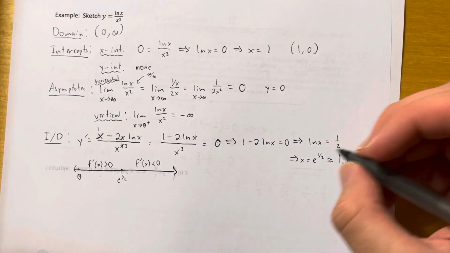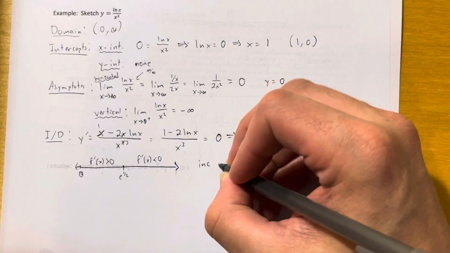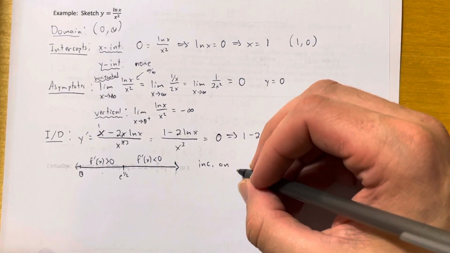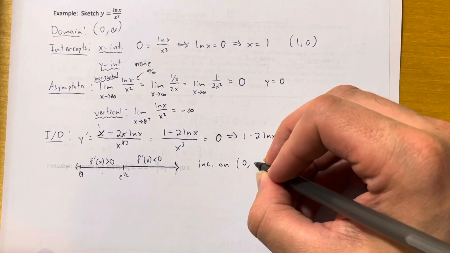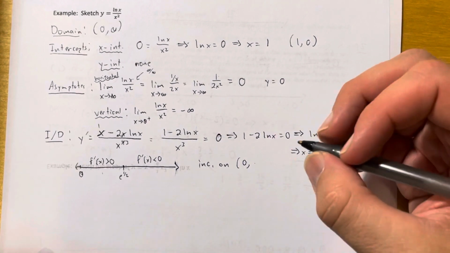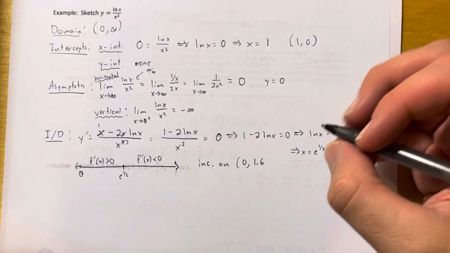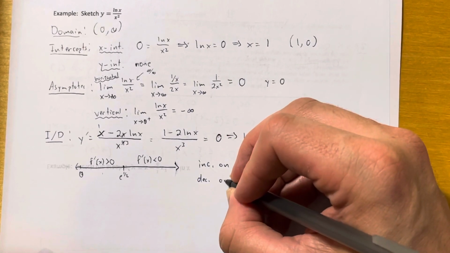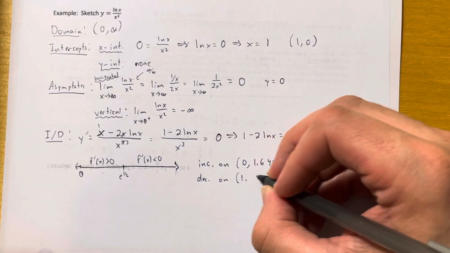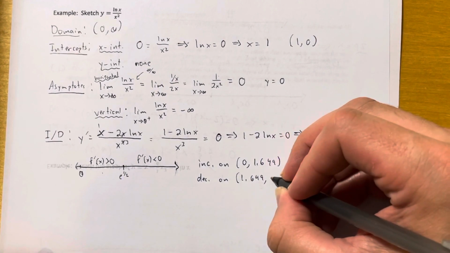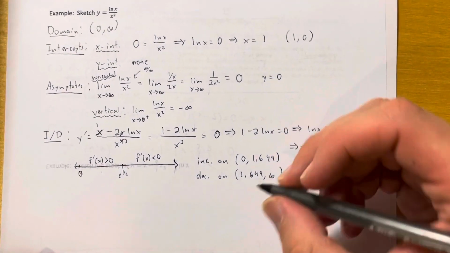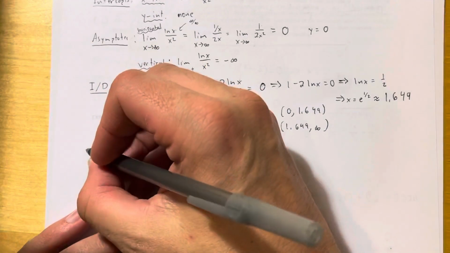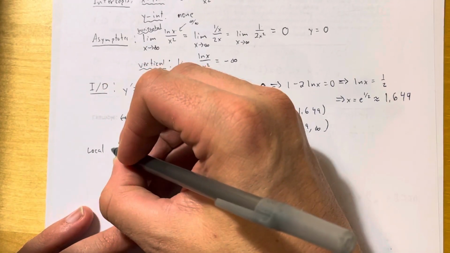Okay, so we are increasing on the interval 0 to, I'm going to use my approximation here, 1.649, decreasing on 1.649 to infinity.